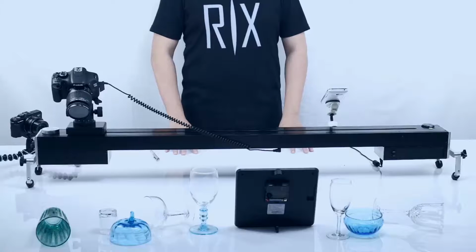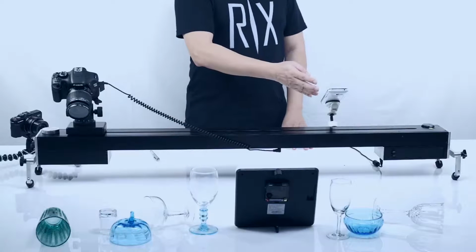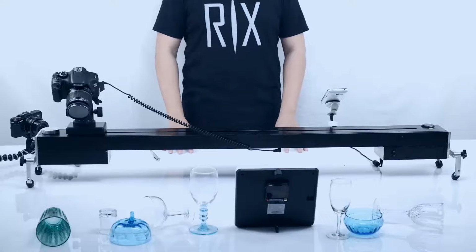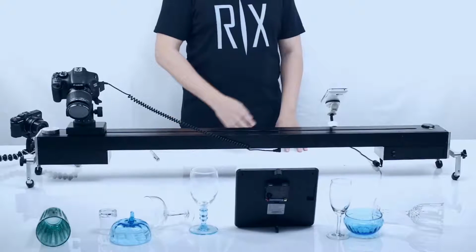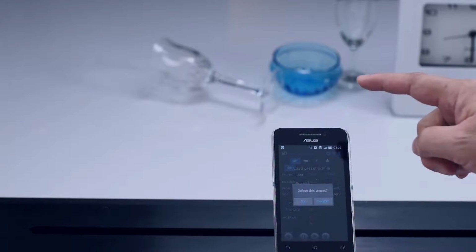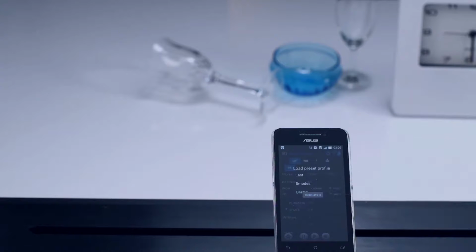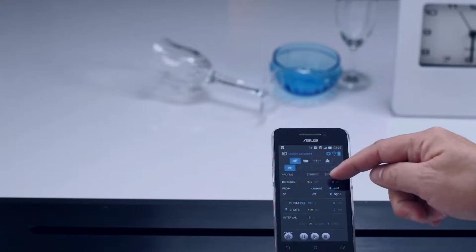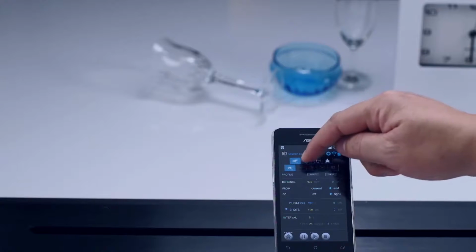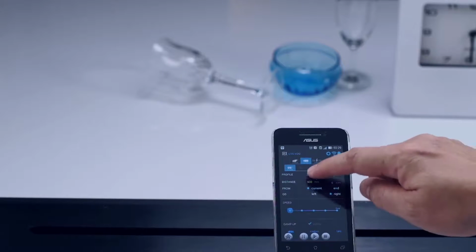To recall a profile, tap the Load button and pick any profile. To delete the profile, tap Load, touch and hold on the targeted profile, then select Delete. Lapse mode has its own profile library. Other modes have theirs. Each of them is managed independently.